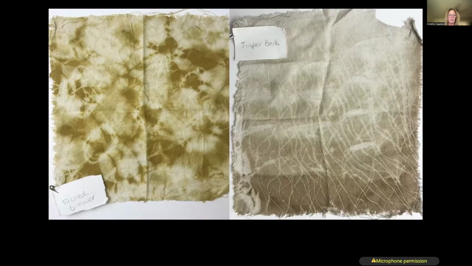These are just two more samples. And you can see on the one on the left, I got a little more creative with how I was wrapping, instead of wrapping more linearly. I tried to make little bundles so it looks like blooms. And this was a sacred flower dye from India, and then juniper bark, which is also quite prevalent here on the land that I live on.